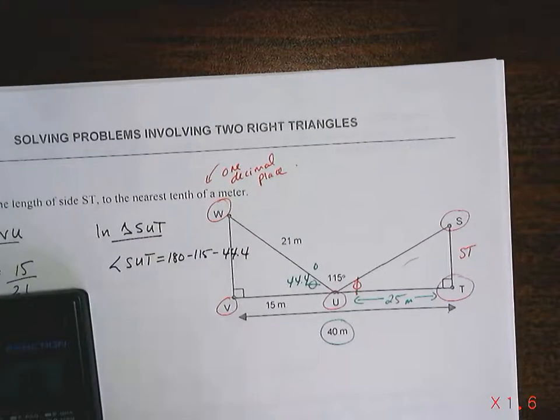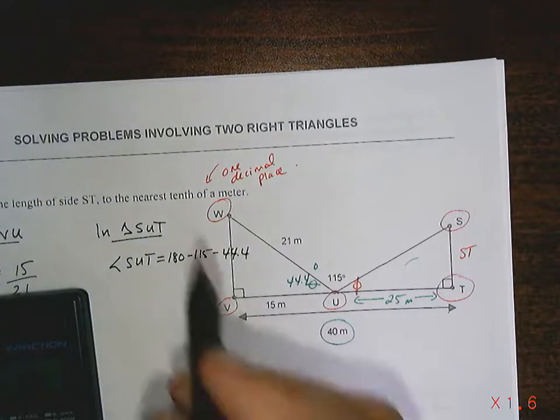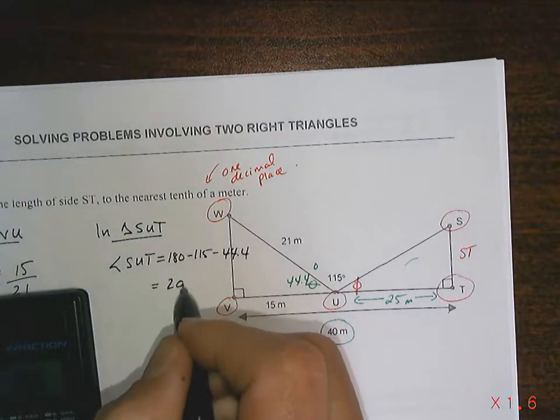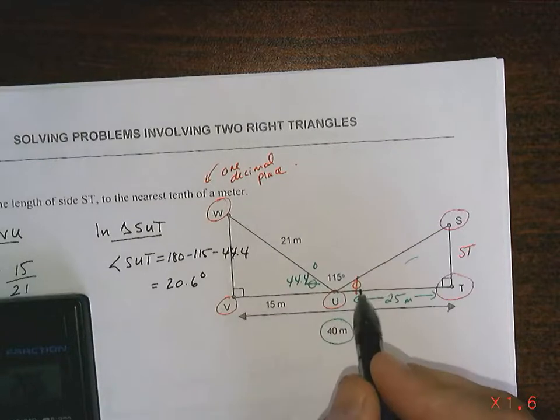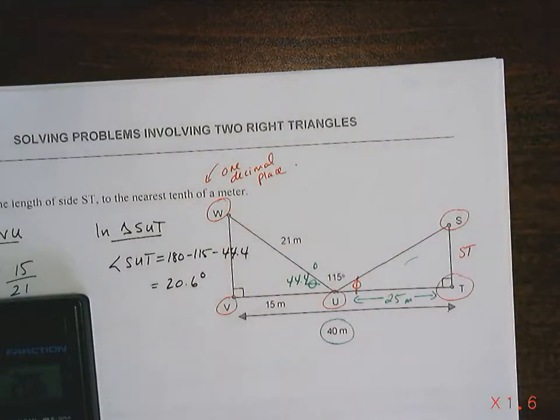So 180 minus 115 minus 44.4 is 20.6. So I now know that this angle here is 20.6 degrees.